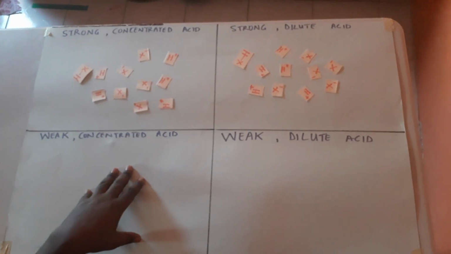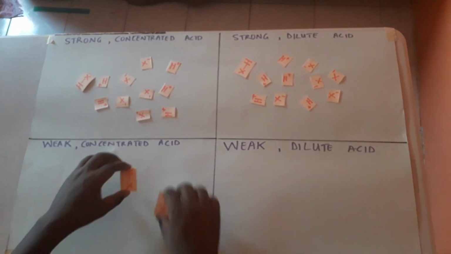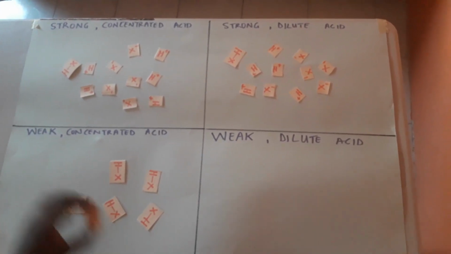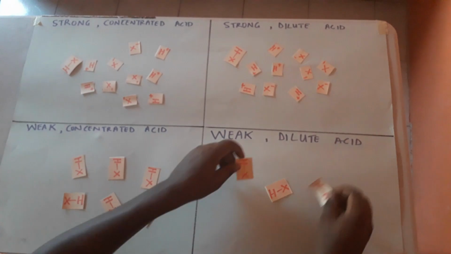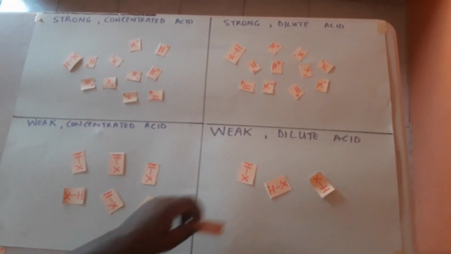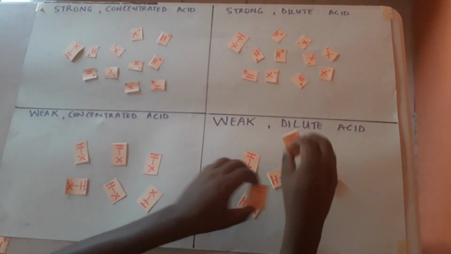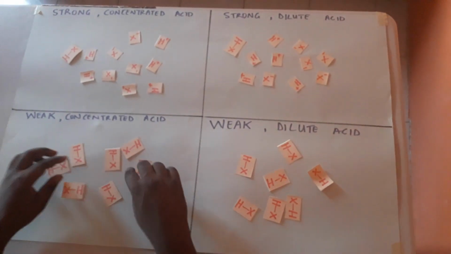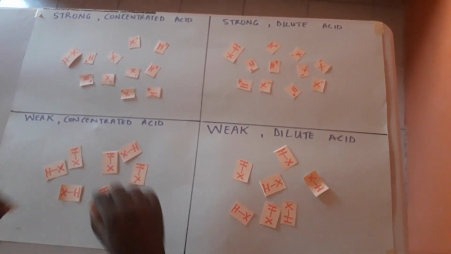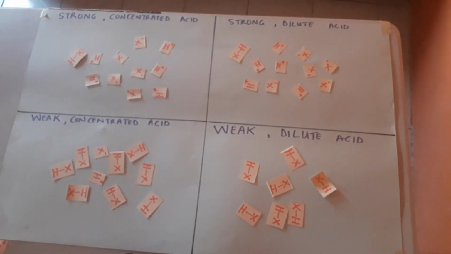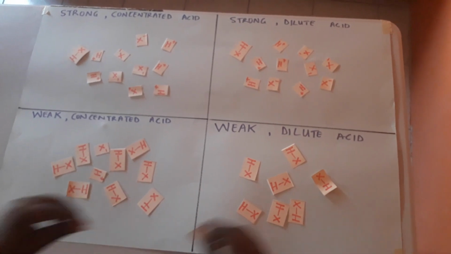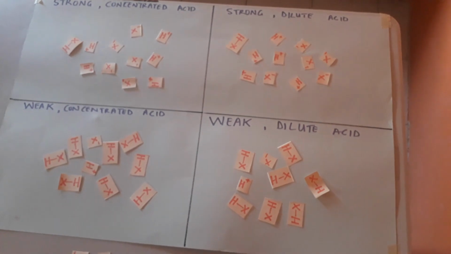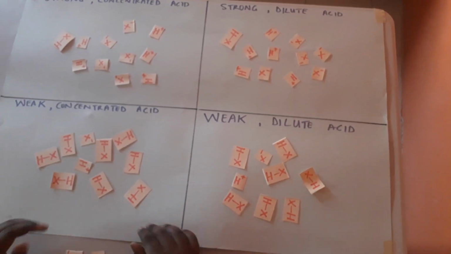On the other hand, the weak acids will have lots of molecular HX, but relatively few ions in there. So we've sorted out the strength.